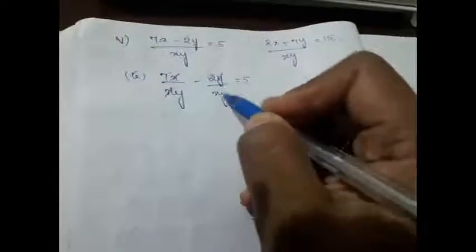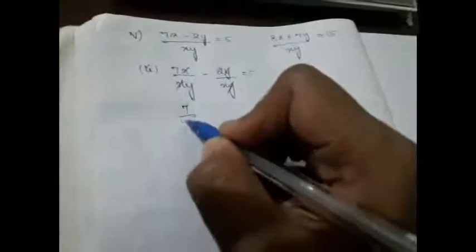This is a common denominator, which means this is for this term as well as for this term. So x will get cancelled, here y will get cancelled. So 7 by y minus 2 by x equals 5. Always we are interested in writing the x variable first, right? So rewrite this equation by making x as your first variable. So don't forget to keep your sign. So minus 2 by x plus 7 by y equals 5. This is your first equation, right?